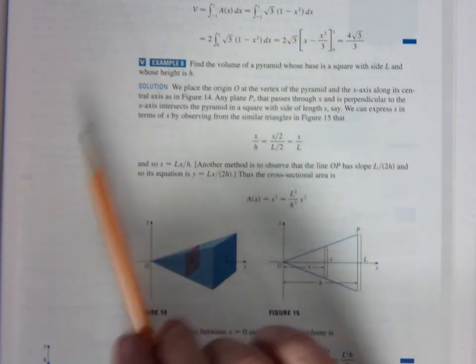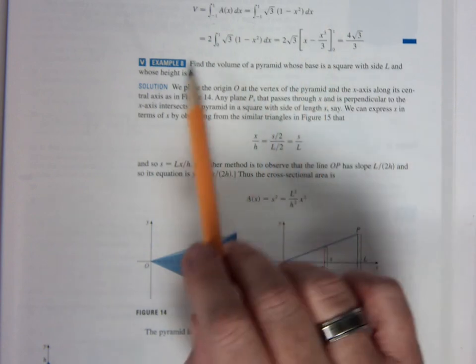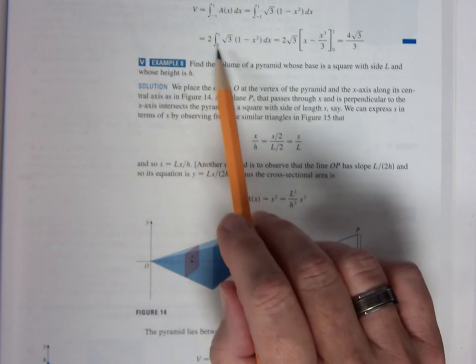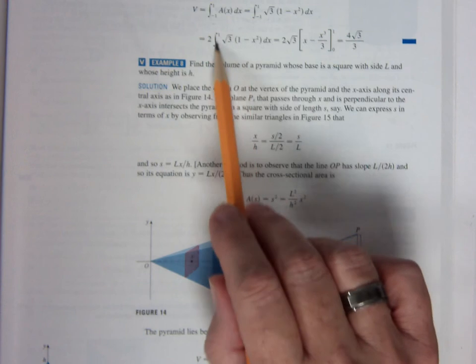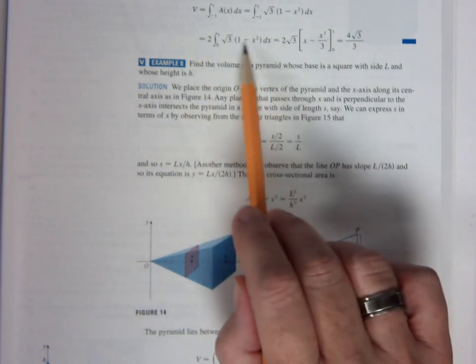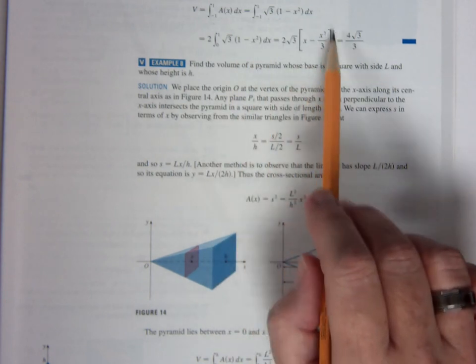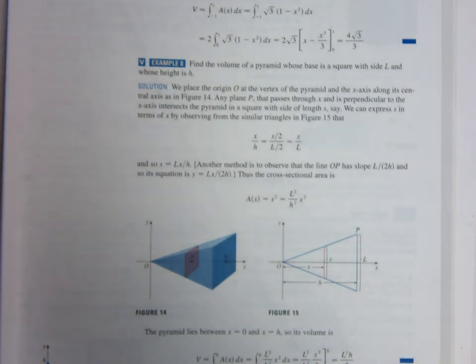Since it is a symmetric figure, I can take it 2 times 0 to 1 to simplify things, and go ahead and bring out my square root of 3 because it's also a constant. And once I integrate the inside, I will have x minus x cubed over 3, examining it from 1 to 0. And that's it. Example 7. So 4 square root of 3 over 3.